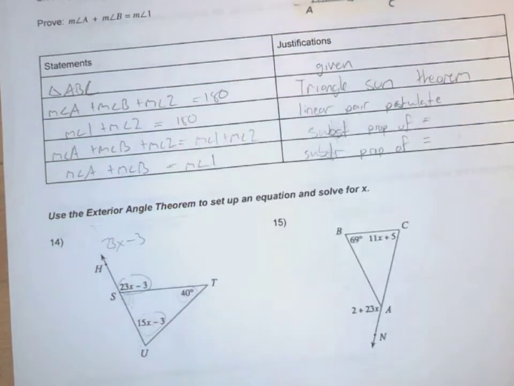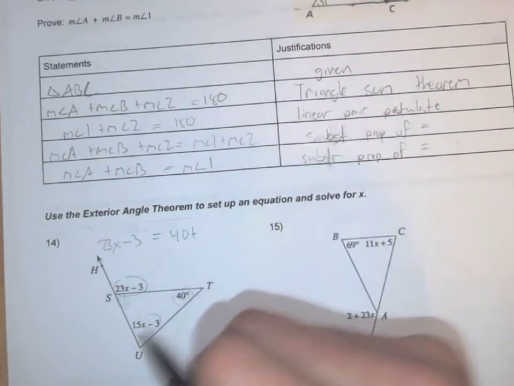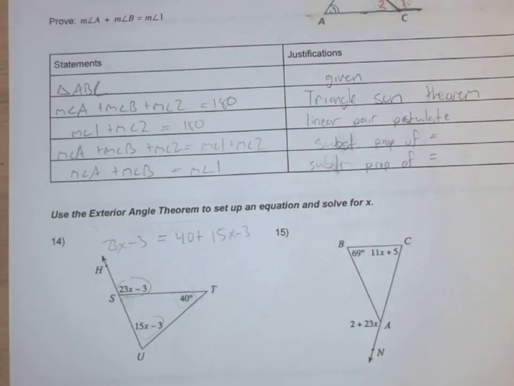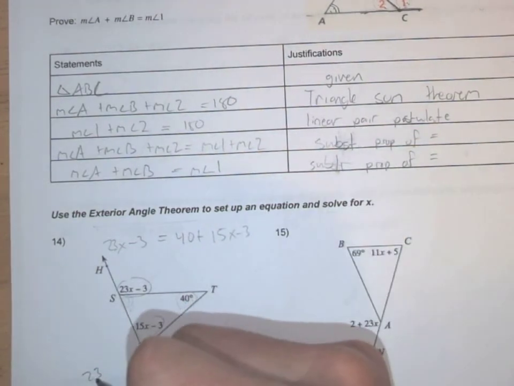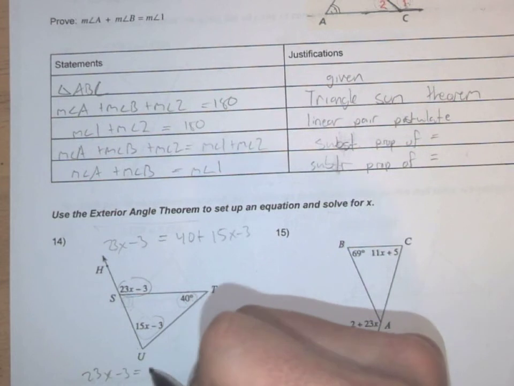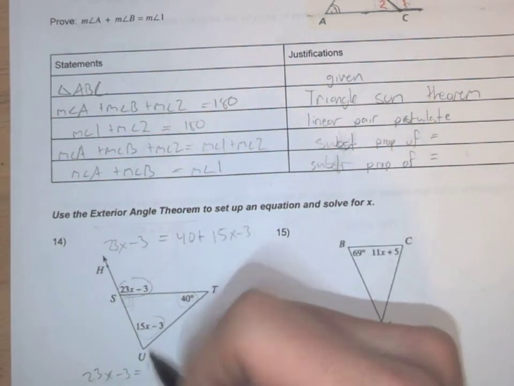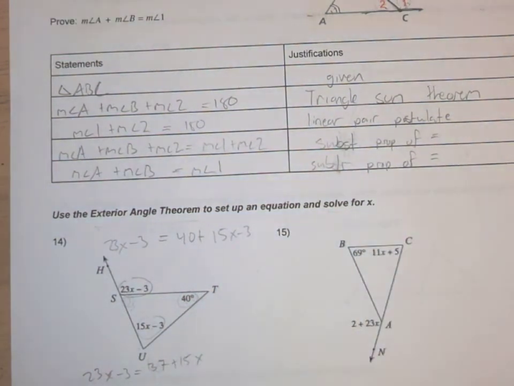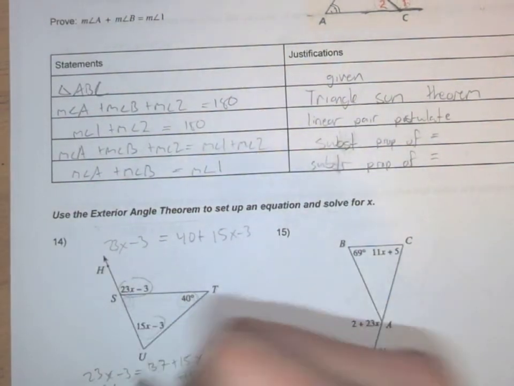So what we know from the exterior angle theorem is that 23x minus 3, the exterior angle, is equal to the sum of the two non-adjacent interior. Right, so we just set up our equation there, and we're going to solve it. So we're going to combine like terms. So this looks like 23x minus 3 equals 40 minus 3, we'll do a 37 there, plus 15x. Okay, we're going to group the x's on the left, and we're going to group the numbers on the right. So we're going to go minus 15x, minus 15x.